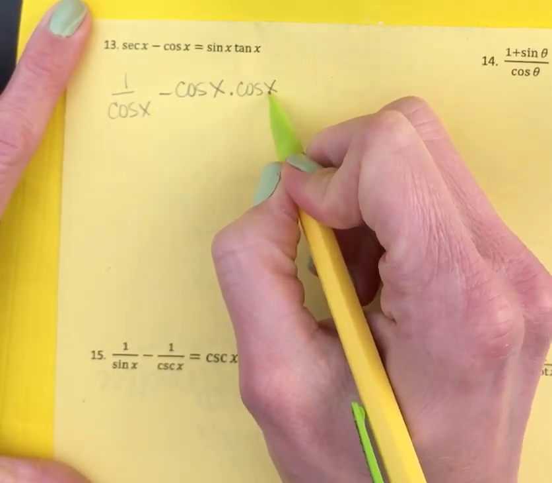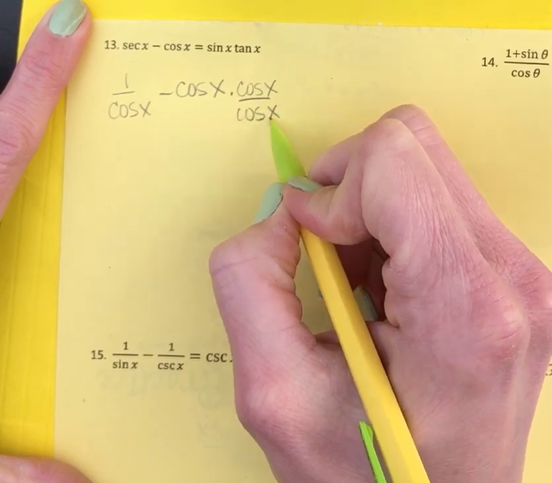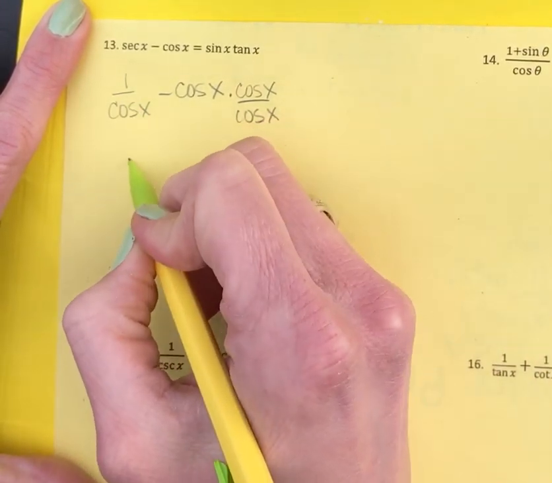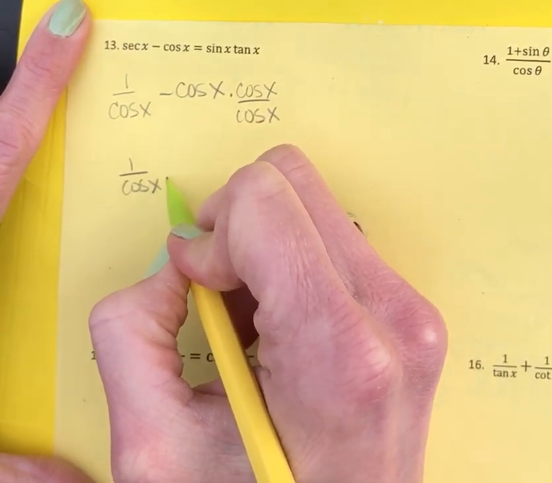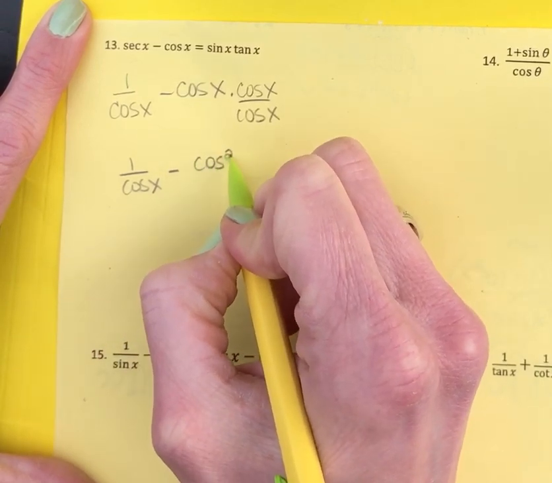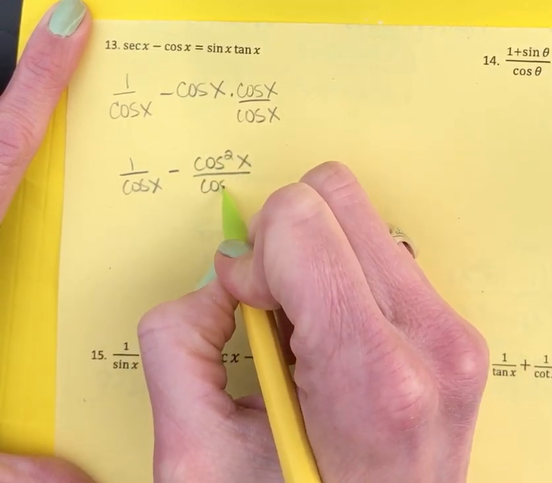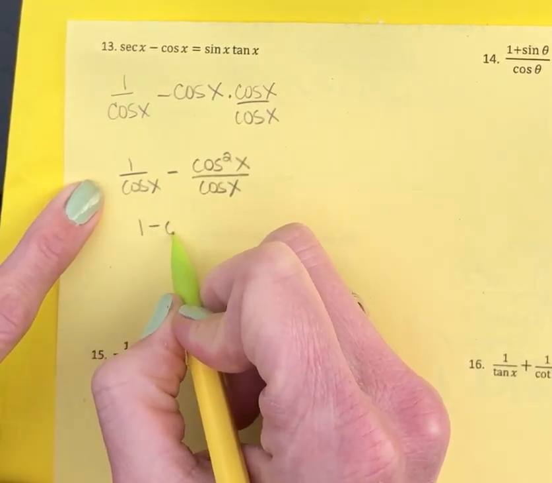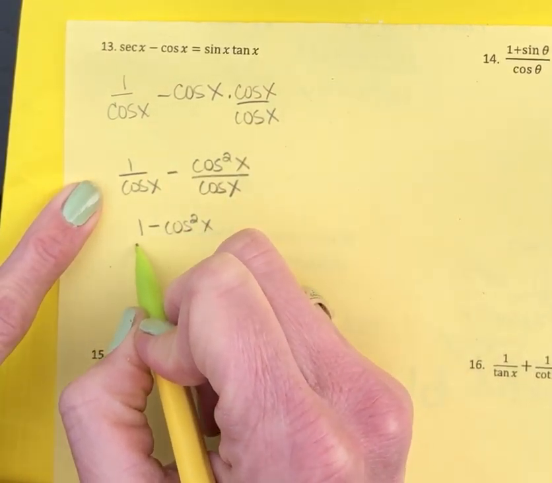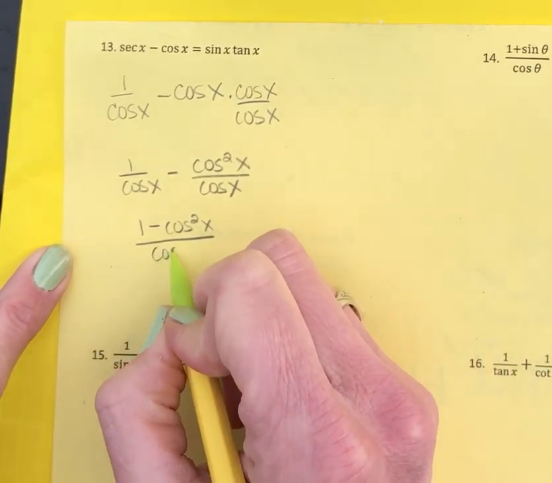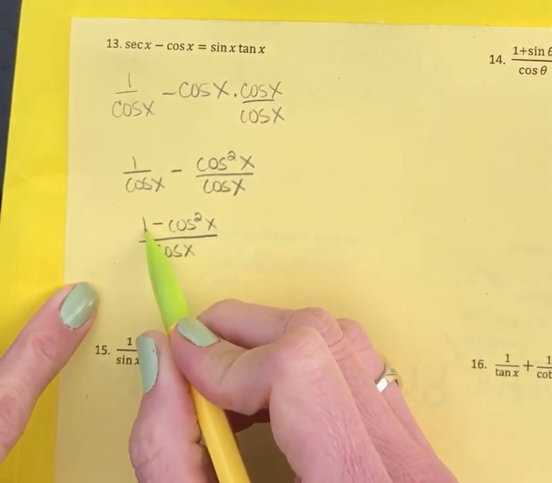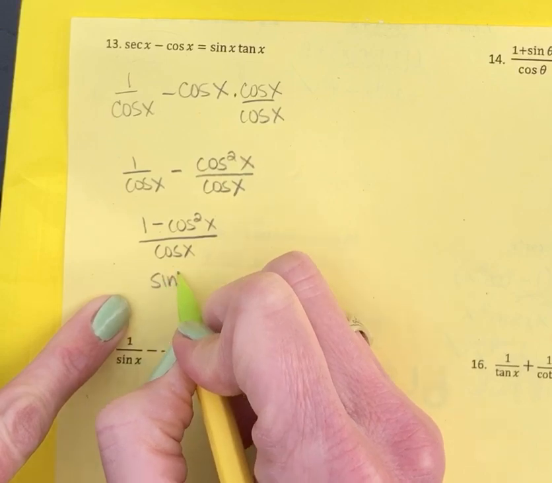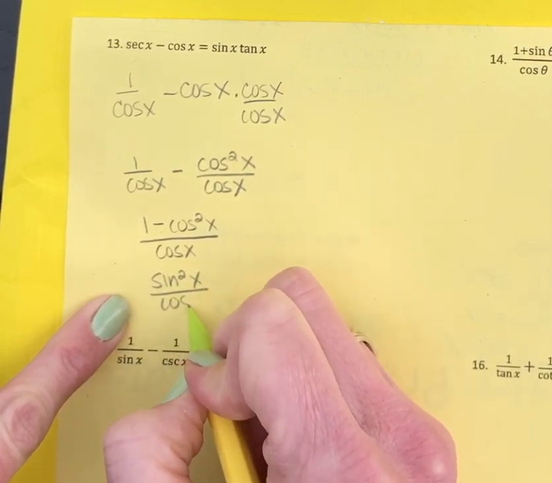So I multiply this second term by cosine over cosine. So now I have 1 over cosine minus cosine squared over cosine. I have my common denominator, so I have 1 minus cosine squared x. I subtract the numerators over cosine x. 1 minus cosine squared is sine squared x over cosine x.